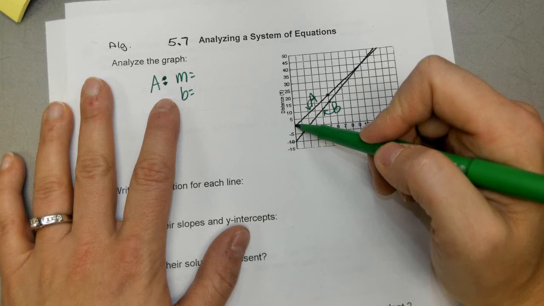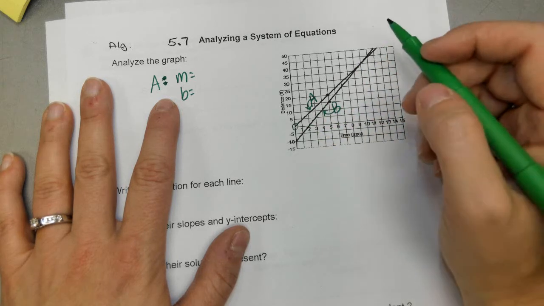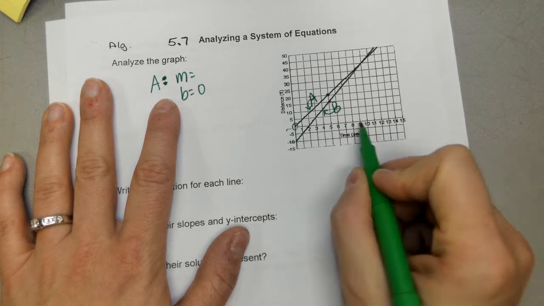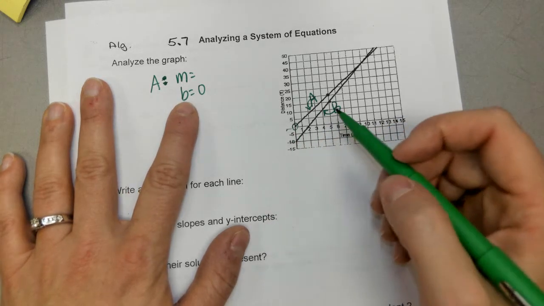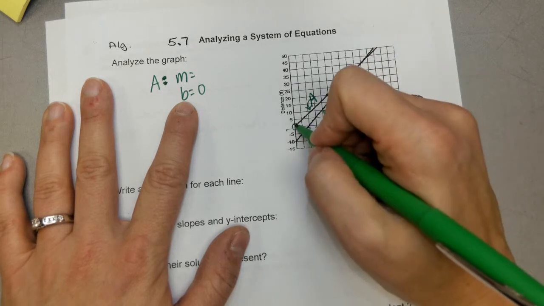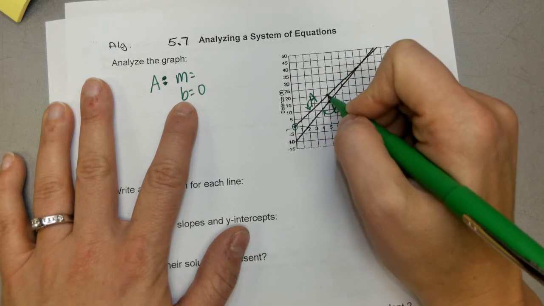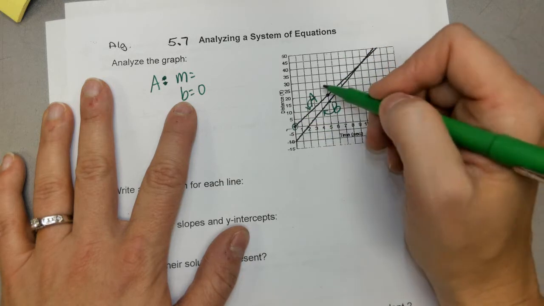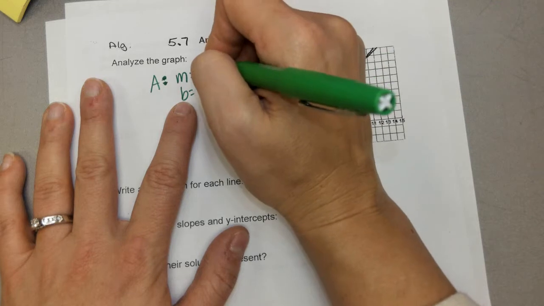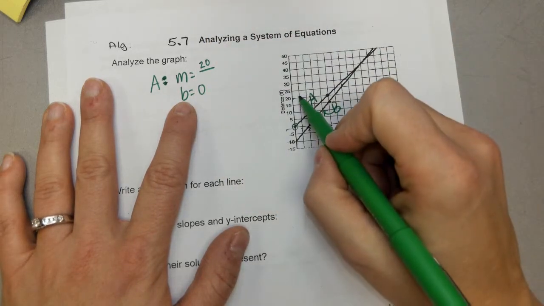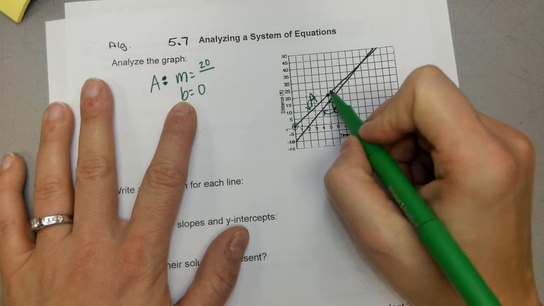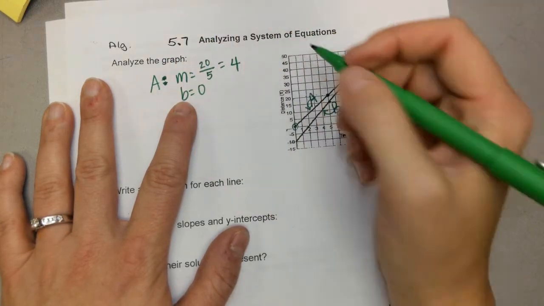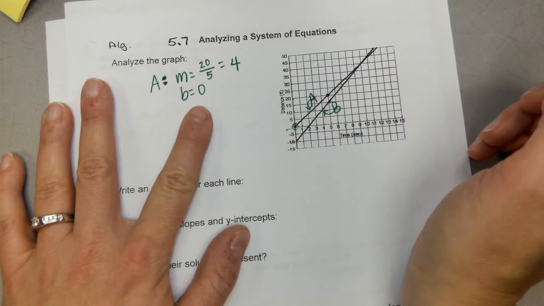The B, where does it cross? It crosses right here, and that looks like it's at 0, because this is your x-axis right here. So the B is 0, and so let's do 2 points here. Rise 5, 10, 15, 20. So it goes up 20, and then the run is 1, 2, 3, 4, 5. Run of 5, so that is going to be 4. So your M is 4 for A, and your B is 0.